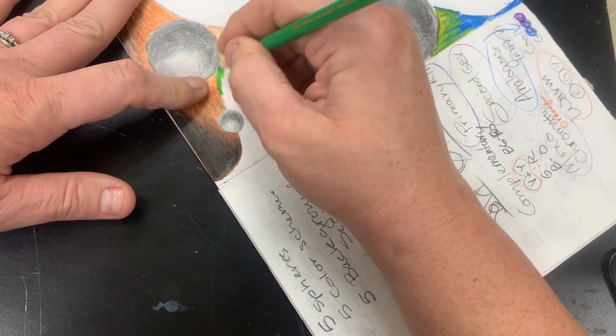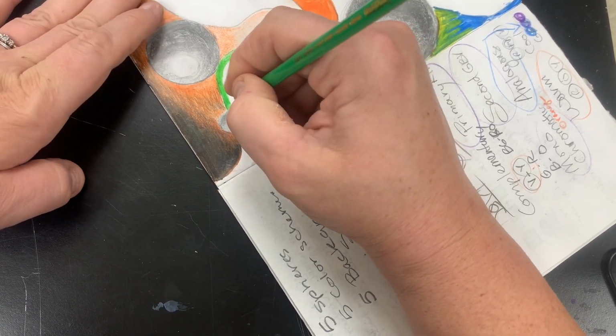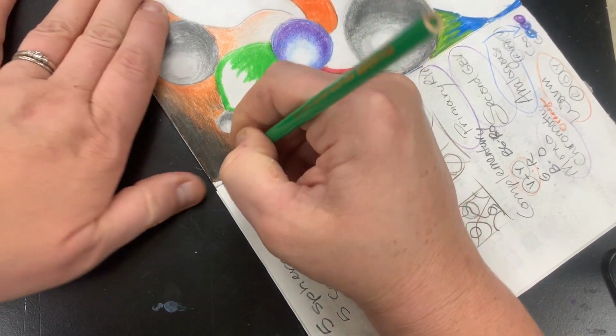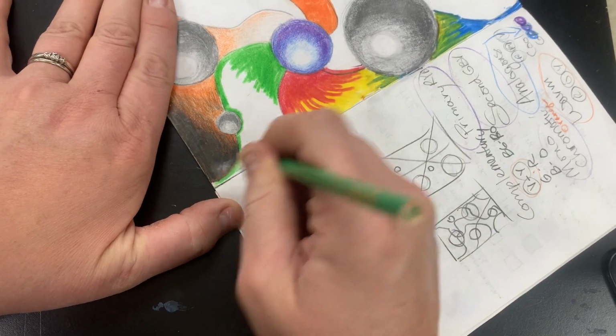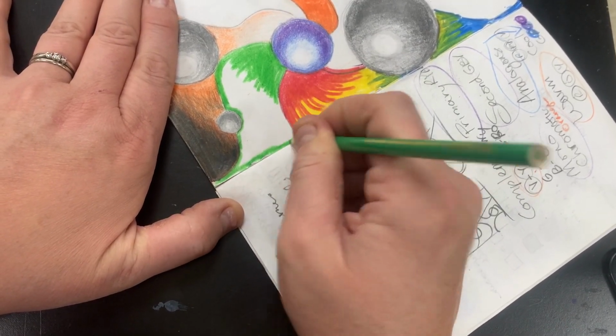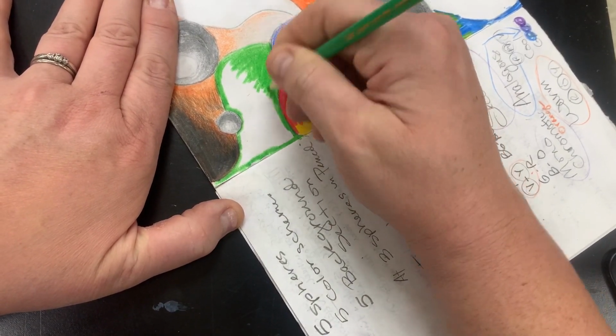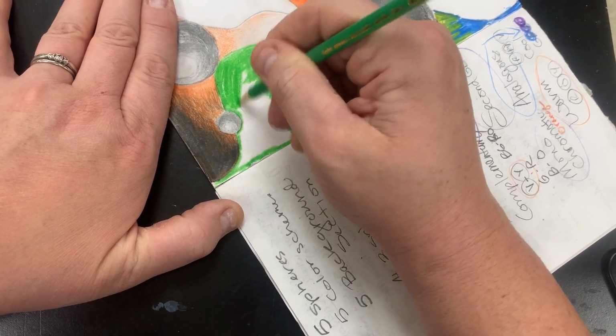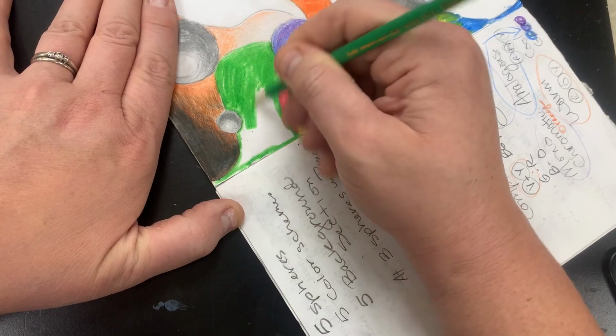And then I'm going to put black over it. So that's going to be my transition area, but I'm just kind of getting it down in my mind.